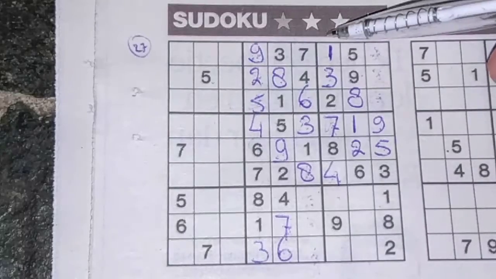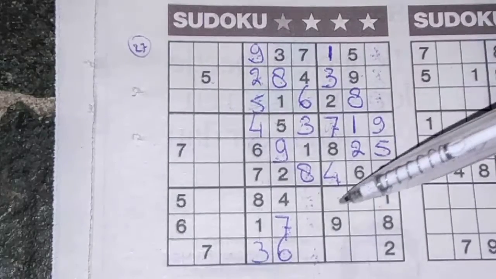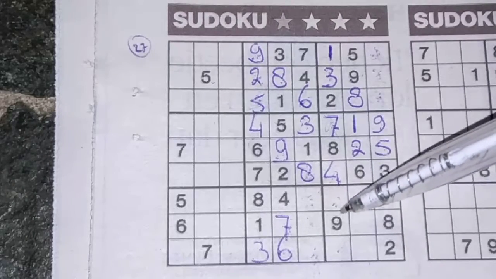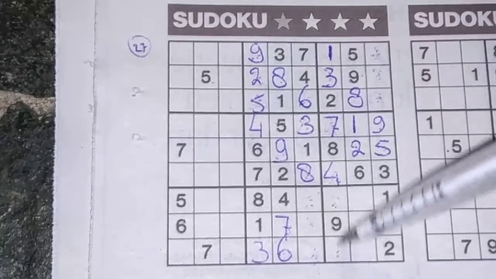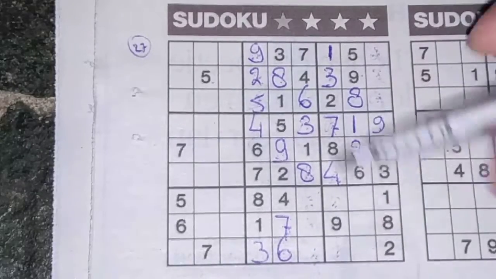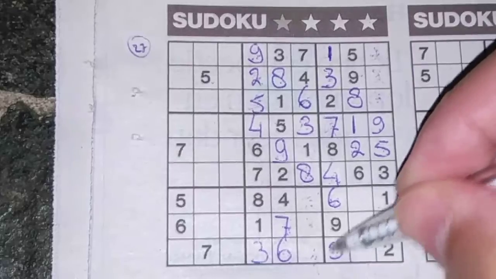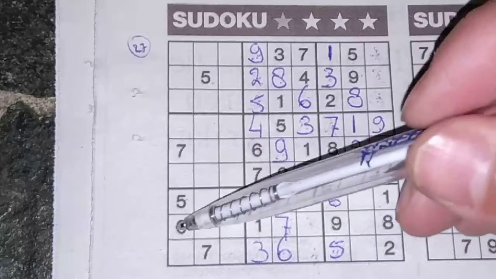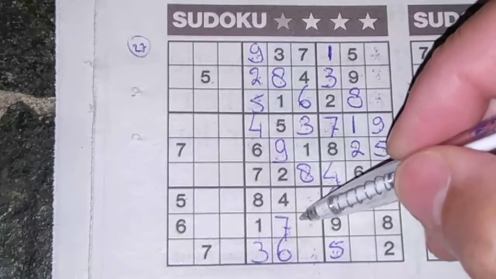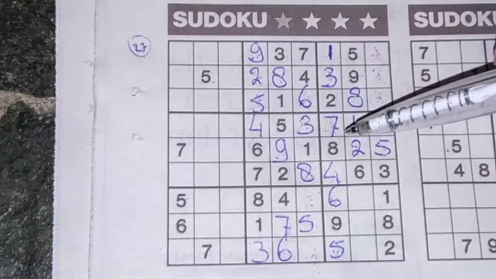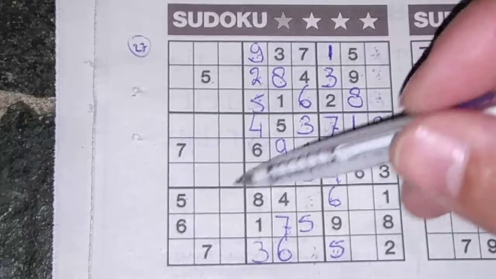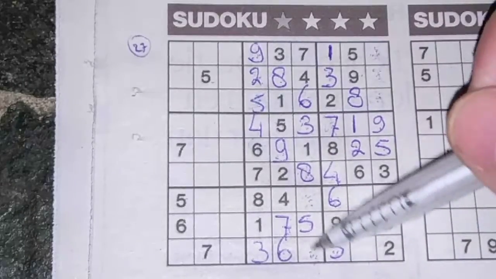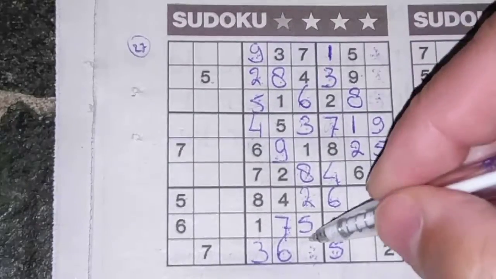These 2 numbers, let me see, 1, 2, 3, 4, 5 is missing and 6 is missing. 5 and 6, yes. We see here 6, no 6 there. 6 should be here and the 5 goes there. 5 in this row, 5 in the last row. So the row between, the only place for the 5 should be there. 2 numbers missing in this big square. The 2 and the 9. We see here 2, no 2 there. 2 should be here and the 9 goes there.